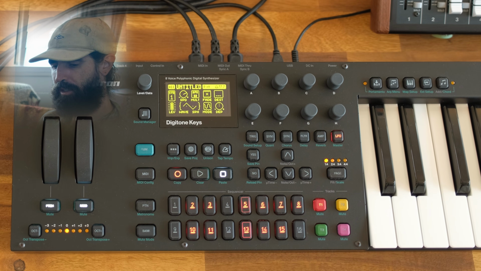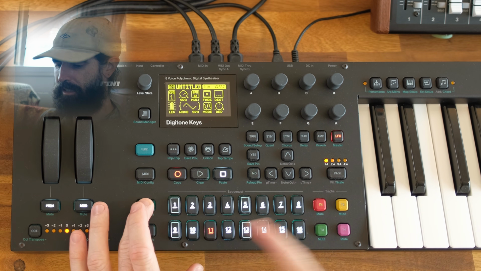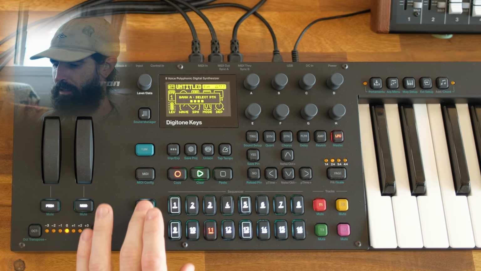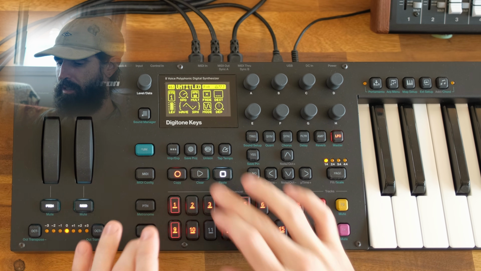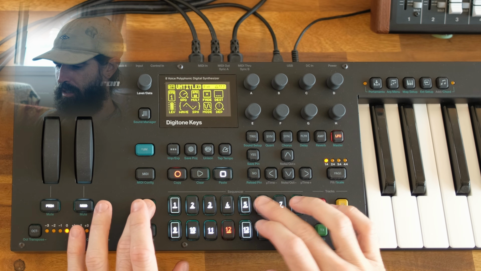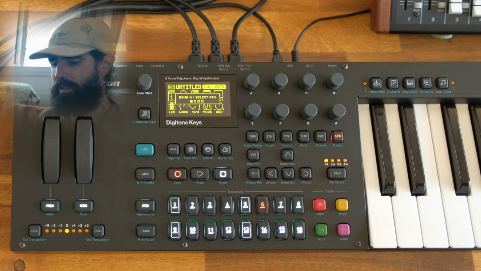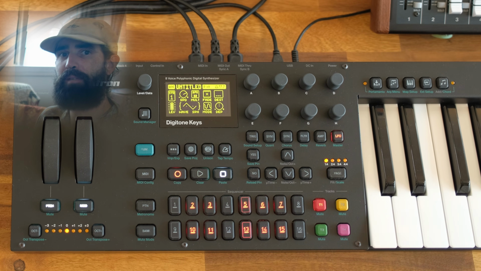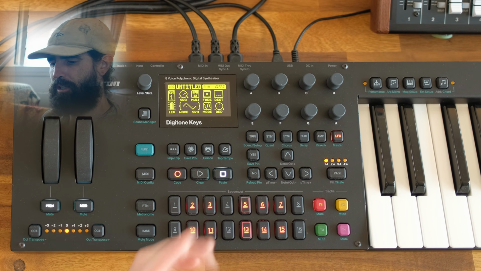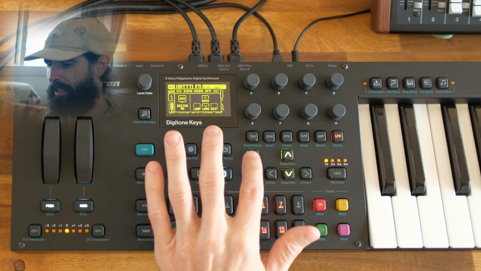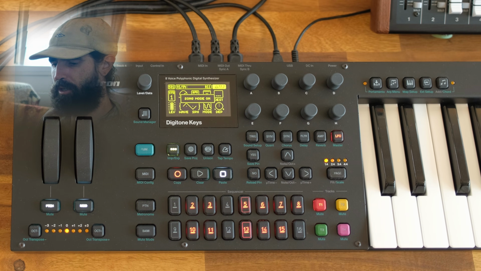So with song mode, if you've got patterns that you like, for example, I've got these patterns, and I want to make them into more than just a chain, I want to make them into a song. I'm going to turn on my song mode by hitting these 3 dashes and hitting yes, and now my song mode is on.